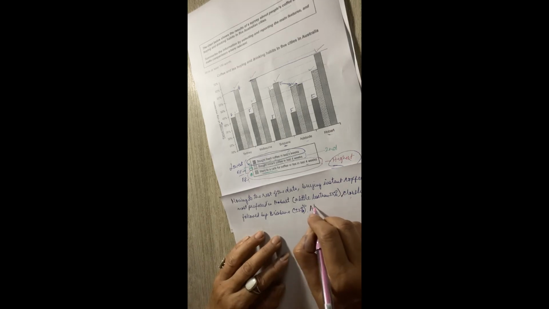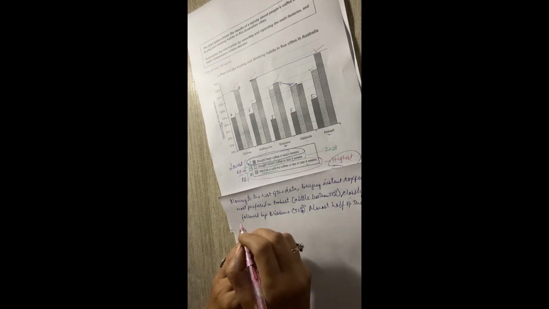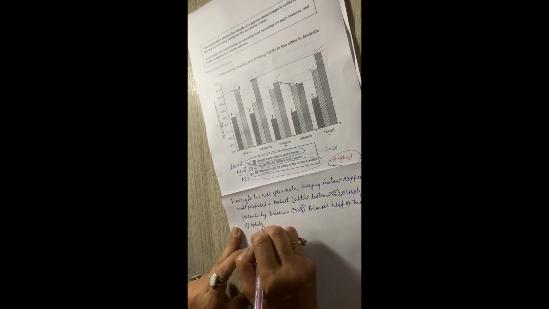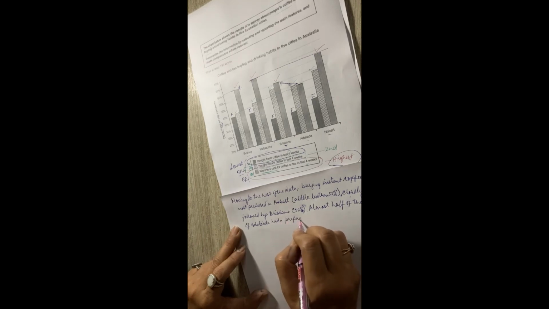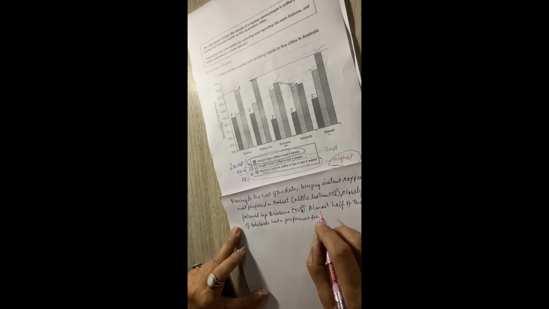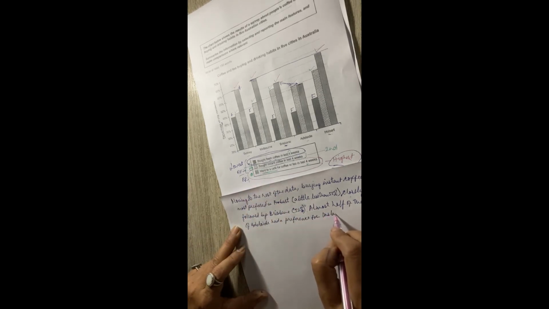We can also start like this, that's almost half of the population of Adelaide had a preference for what we are talking about, for instant coffee.